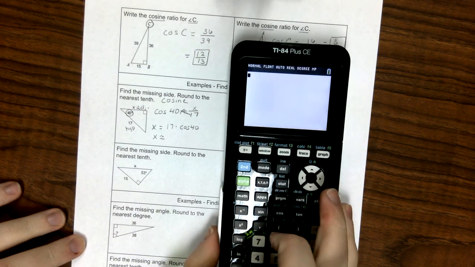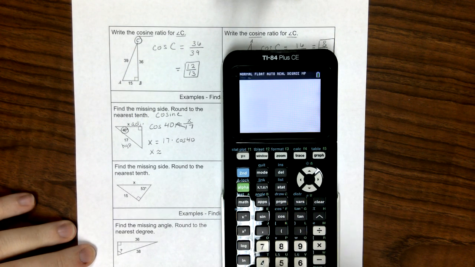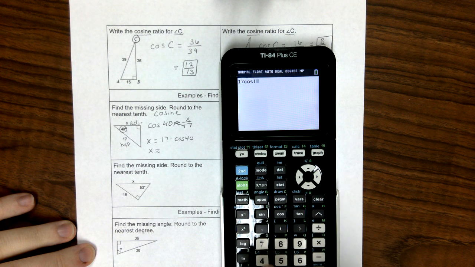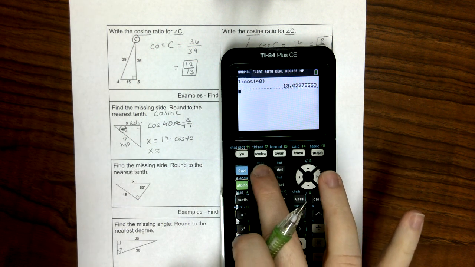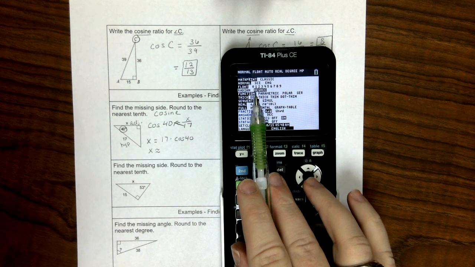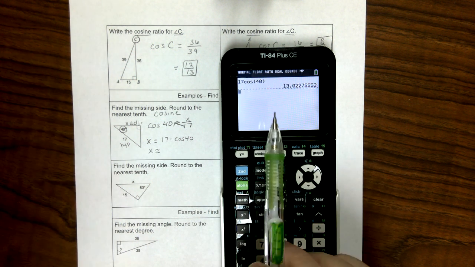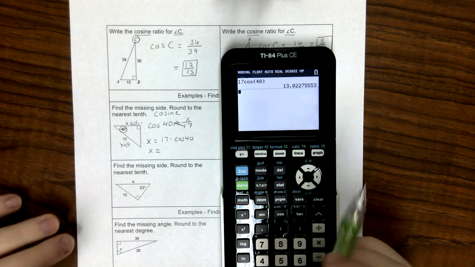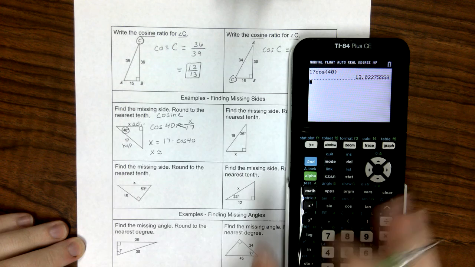So we will type 17 cosine 40. I forgot to tell you, but make sure that you go to mode and that you're in degree mode. See, mine is in degree. You need to be in degree mode. Anyway, so we will round that number to the tenth. That's actually going to round to just 13.